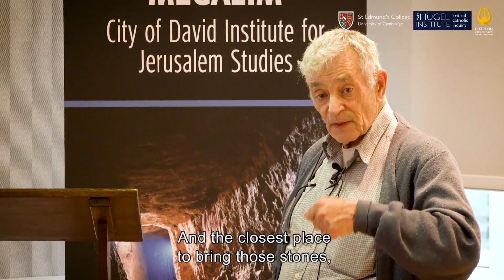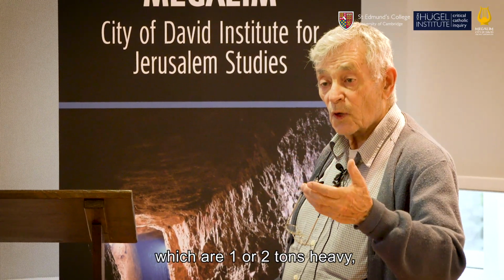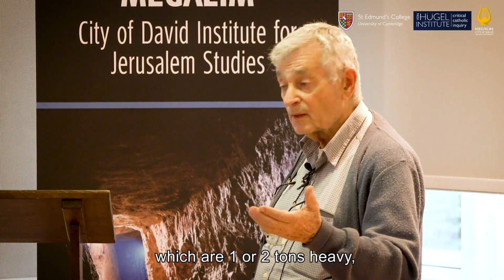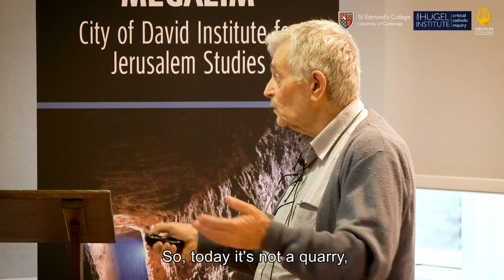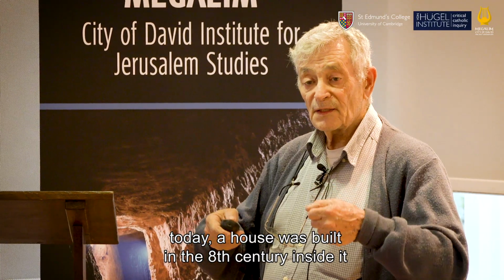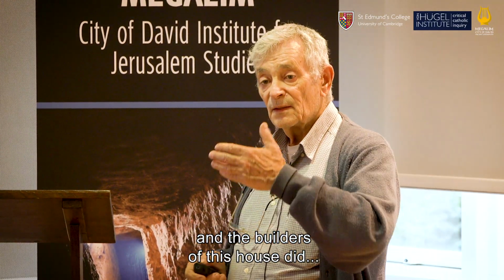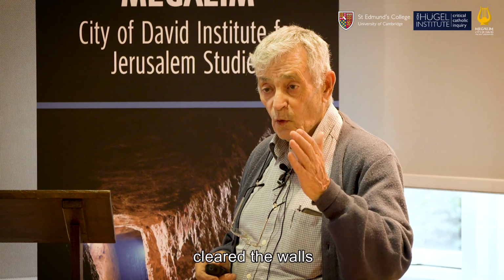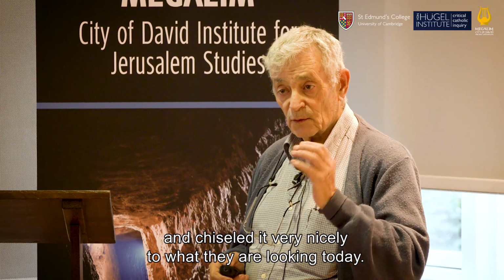And the closest place to bring those stones, which are 1 or 2 tons heavy, was the quarry right next to it. Today it's not a quarry. Today a house built in the 8th century stands inside it, and the builders of this house did clear the walls and chisel them very nicely to what they look like today.